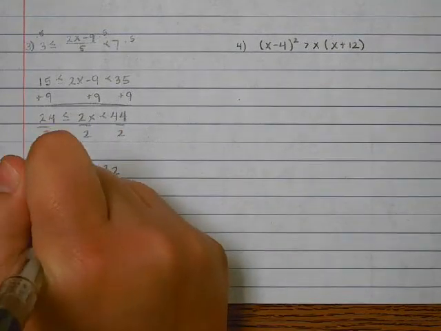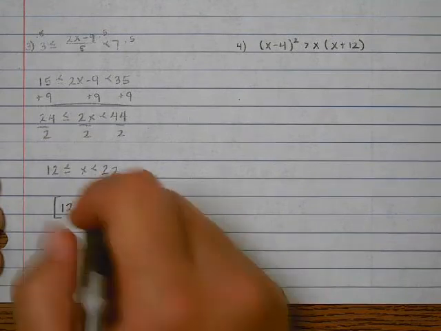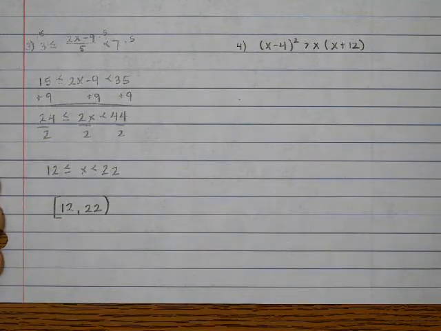12 has a bracket because it has the equal to. 22 has a parenthesis. Okay, important thing to remember, when you're doing interval notation, the numbers always go from least to greatest. They did the same thing on number 1, negative infinity was smaller than 4, so it goes from negative infinity to 4. You always go from least to greatest.